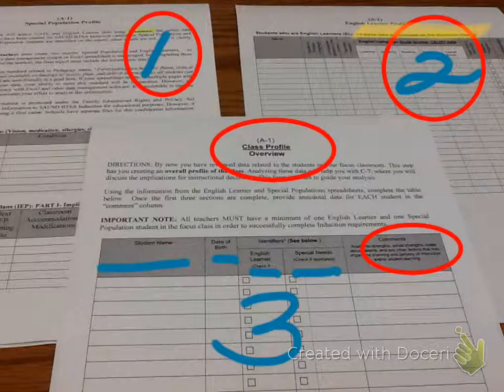So taking a bigger look across the board here, you see in number 1 the special population profile, right? And we looked at that a little bit in the previous slide. Number 2, that's the one about English learners, right? And so you'll see that highlighted area there. There's an Illuminate report that's already created with a lot of this information.